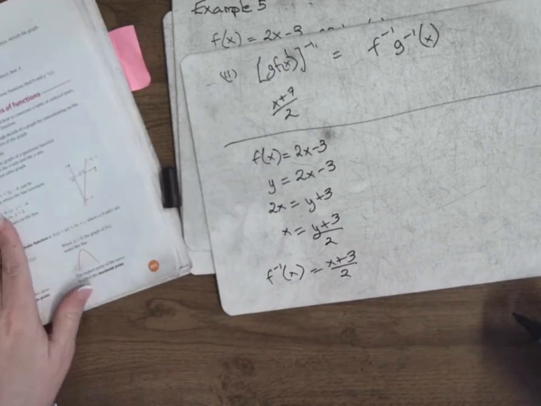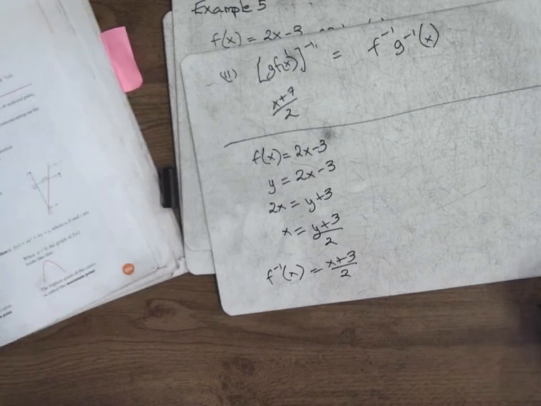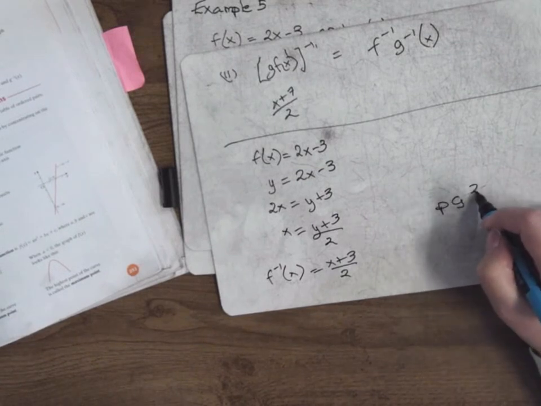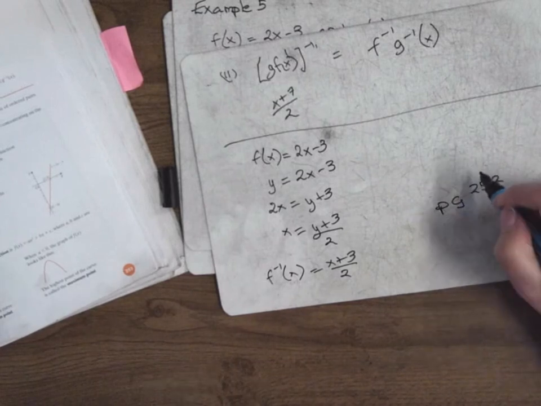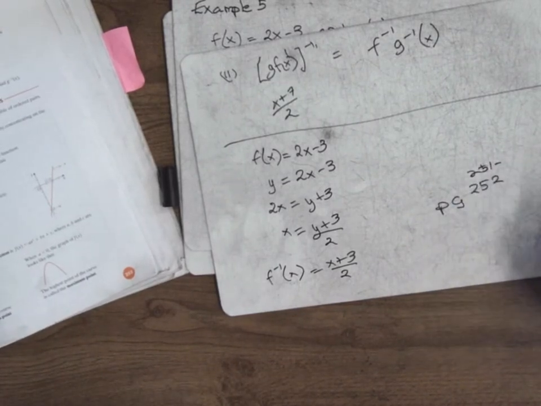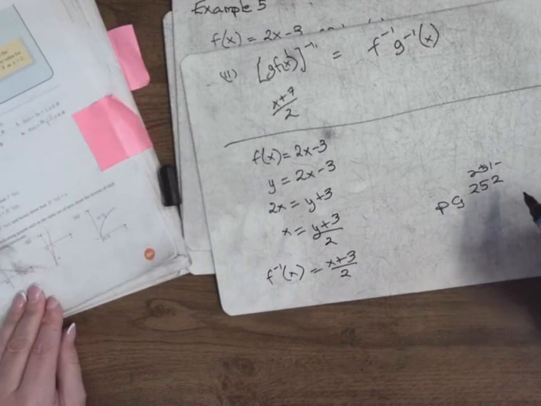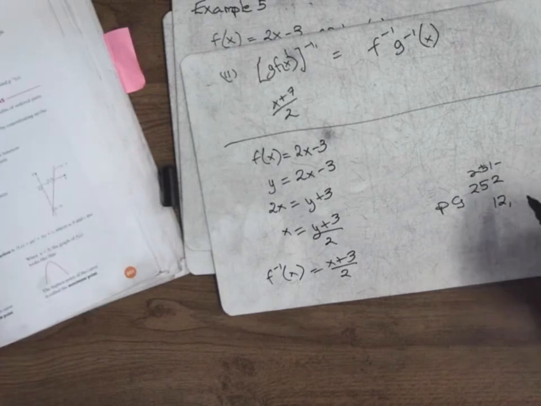Right, okay, I will finish this one tomorrow. Now, page 251 to 252, let's do 12, 13.